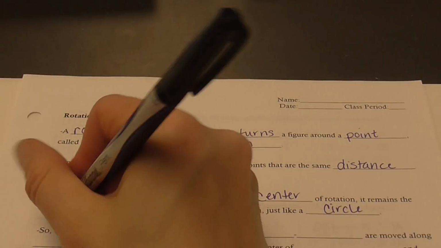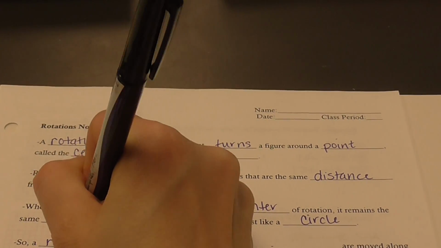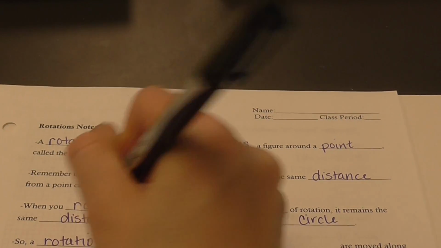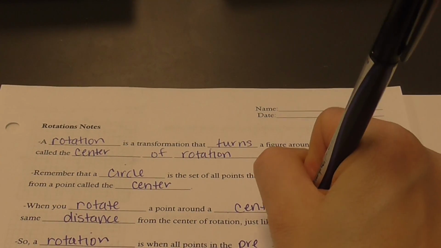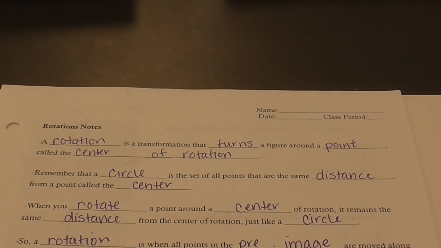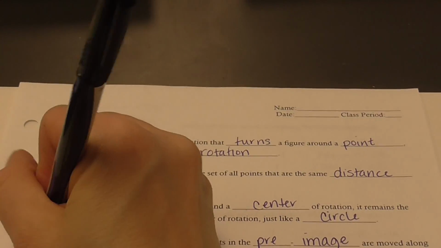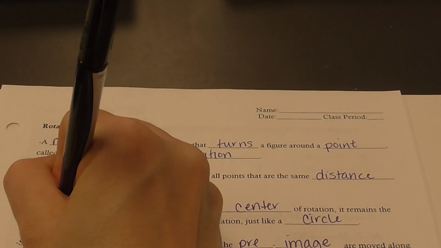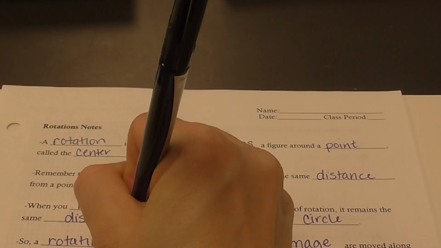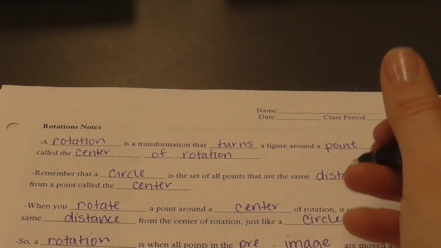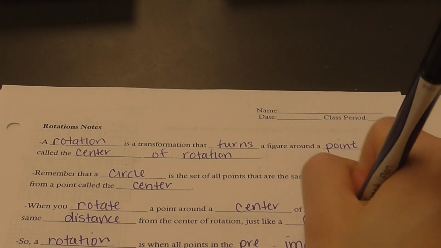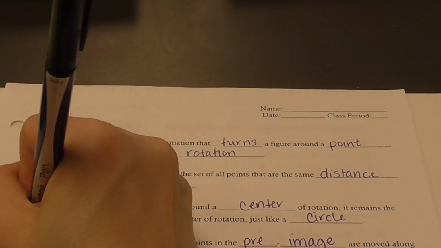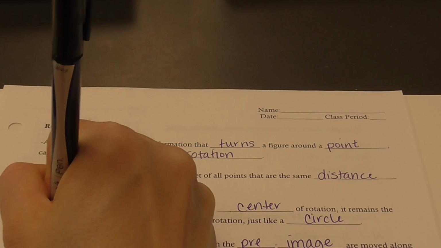Okay? So a rotation is when all points in the pre-image are moved along circular arcs determined by the center of rotation and the angle of rotation.